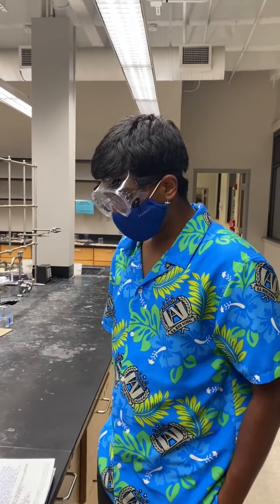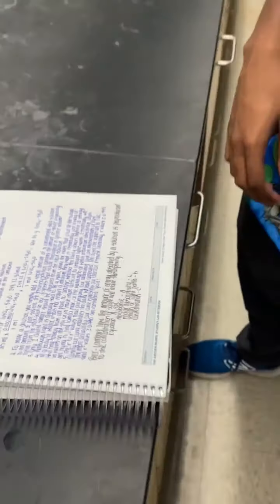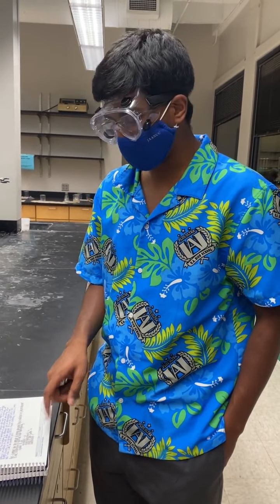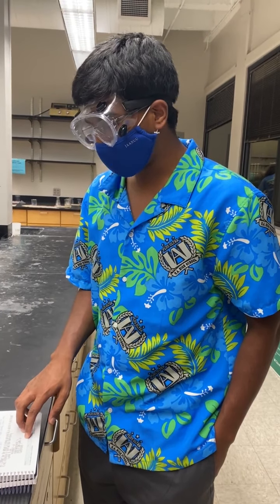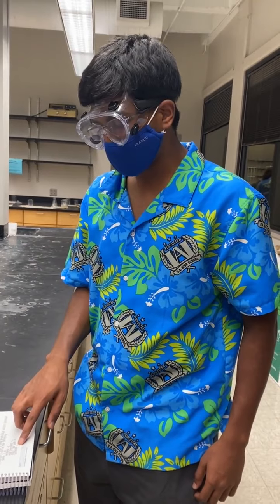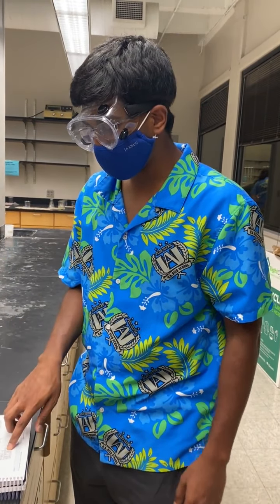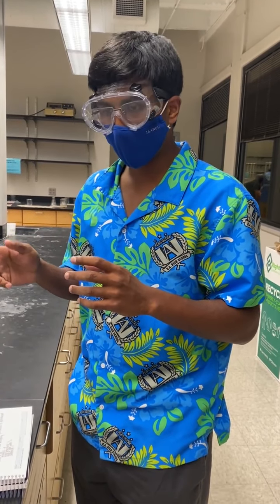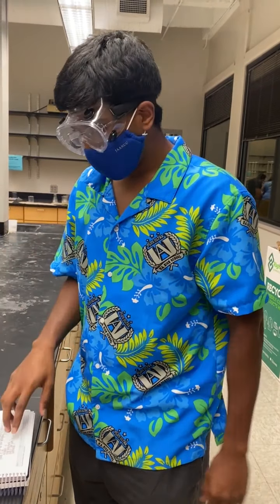So the Beer-Lambert law states that the amount of energy absorbed by a solution is proportional to the concentration of a solute and the molar absorptivity. So the equation is A equals EBC, where A is equal to absorbance, E is equal to molar absorptivity, B is equal to the length of the light path or the wavelength, and C is equal to the concentration. So essentially what we're trying to do is find the molar absorptivity. So we rearrange the equation where E is equal to A divided by BC, and then we find out the molar absorptivity through that.